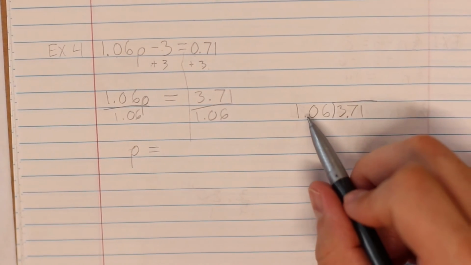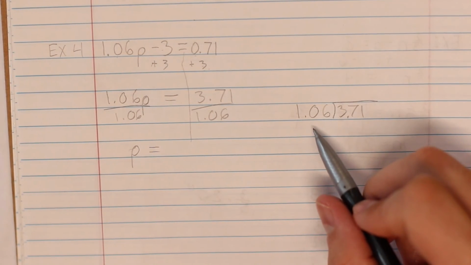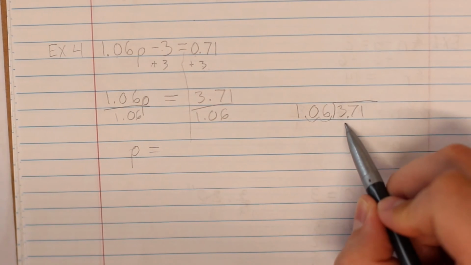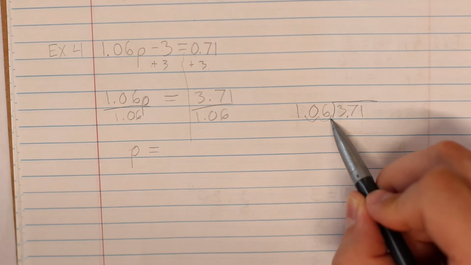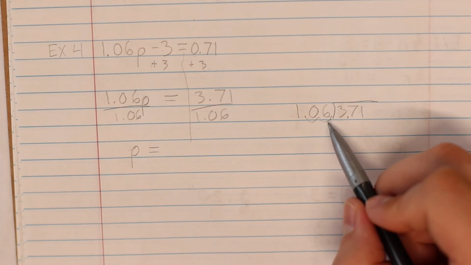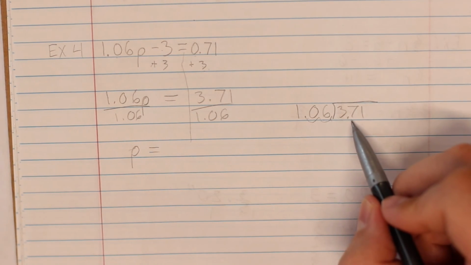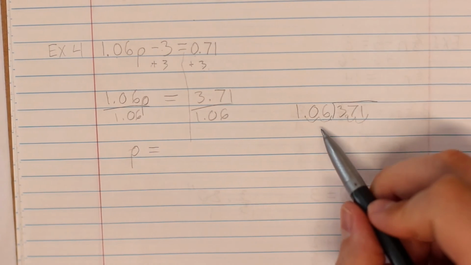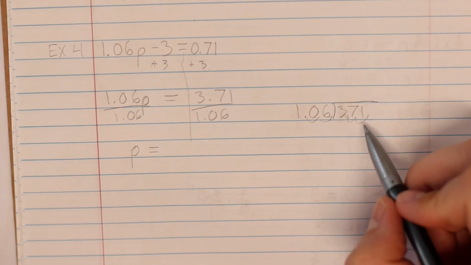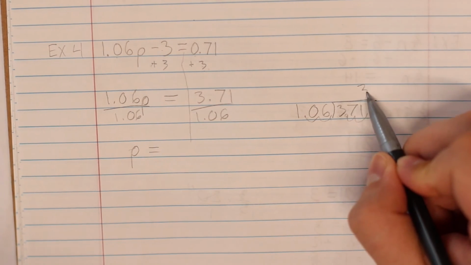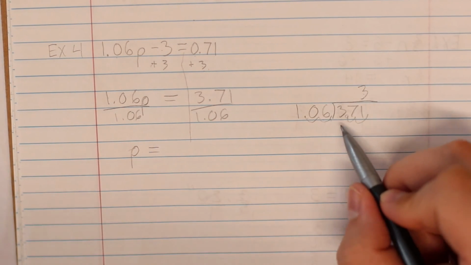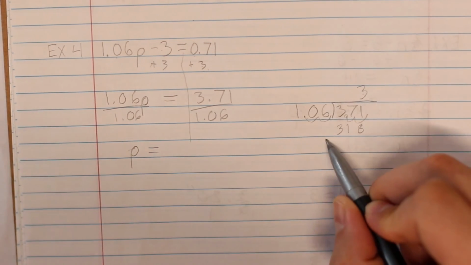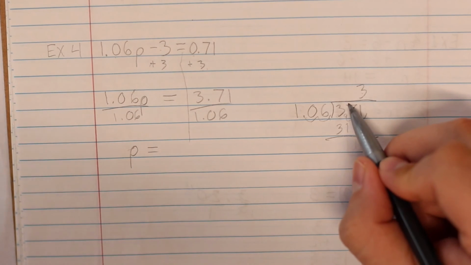And remember the rules of decimals and dividing, that we don't want decimals in our divisor, so we move it on out. We end up with 106. Since I moved the decimal twice on the outside, we have to move it twice on the inside. Voila. 106 into 370. Well, I'm going to guess the first number is 3. Multiply back, and you would end up with 318.